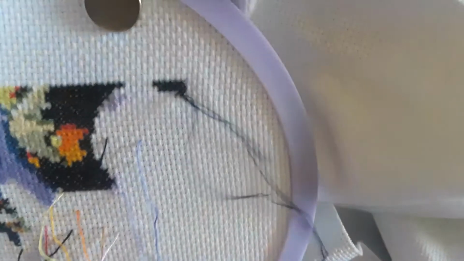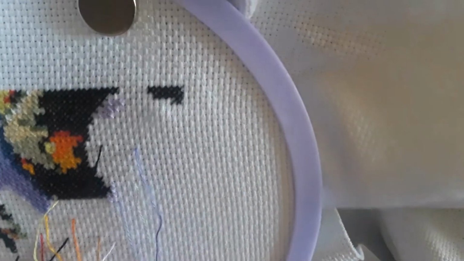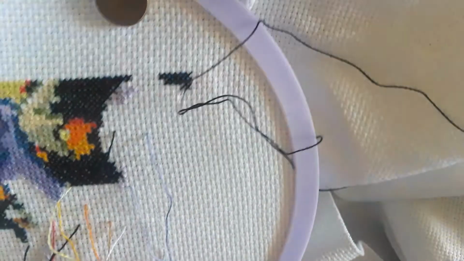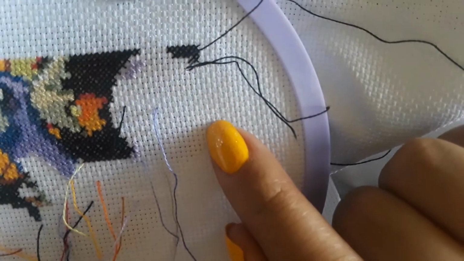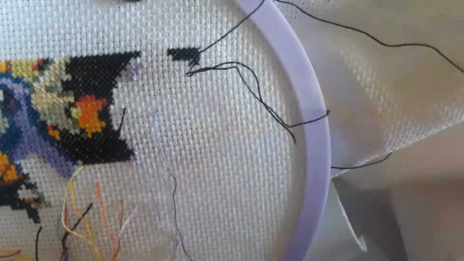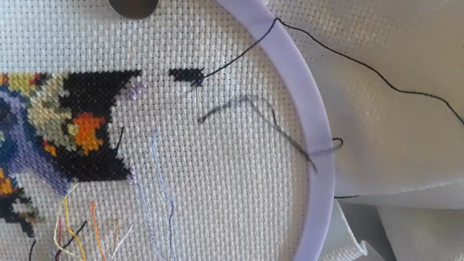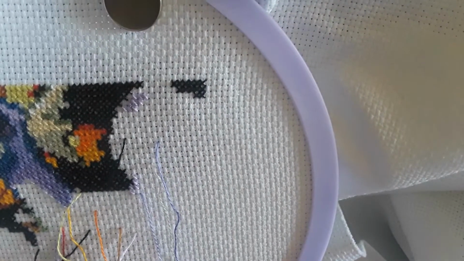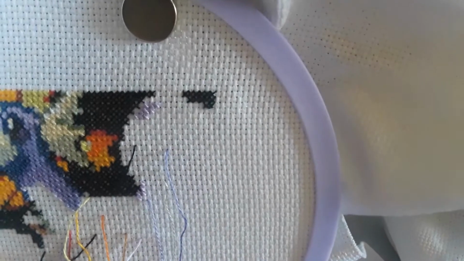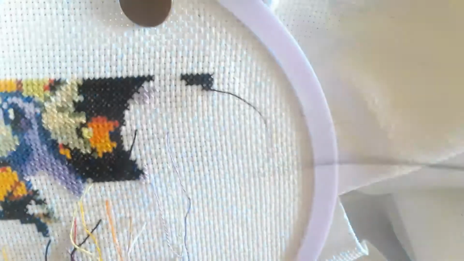For fabric, I like 14 count, 16 count, and 18 count. And that just means how many, I believe that means how big these stitching squares are. Or how many, yeah, I think that's what it was. But that's the size that I like to work with on fabric.